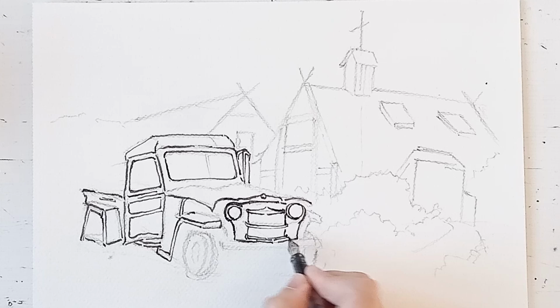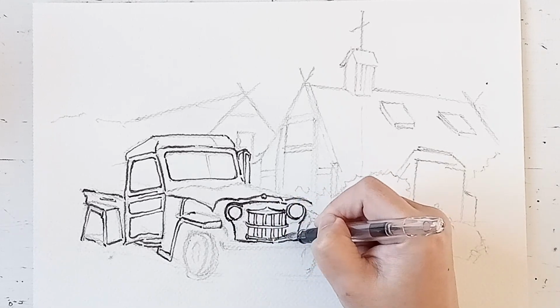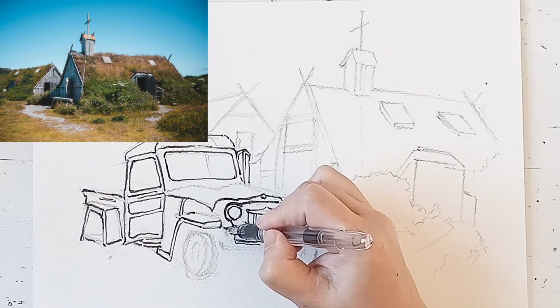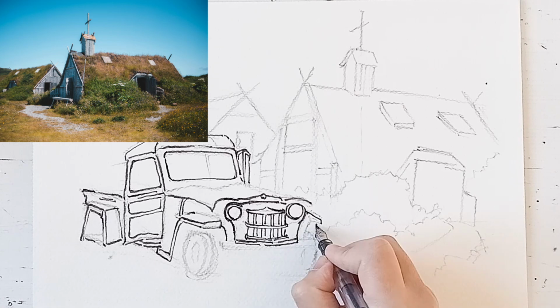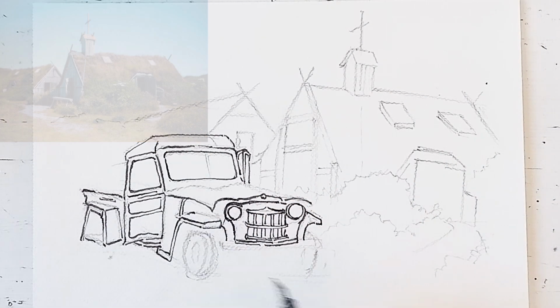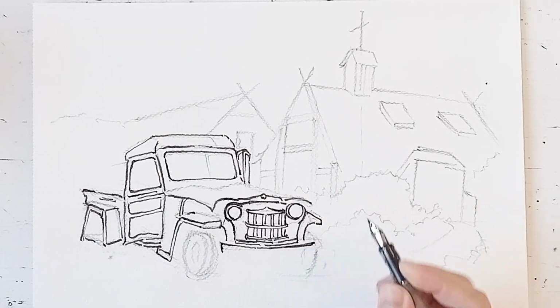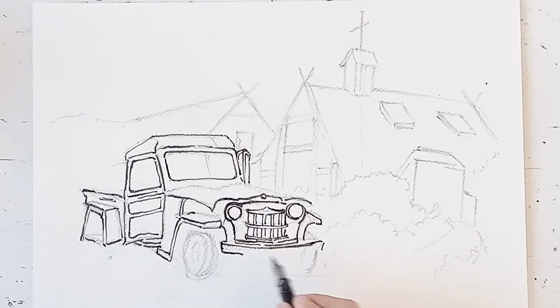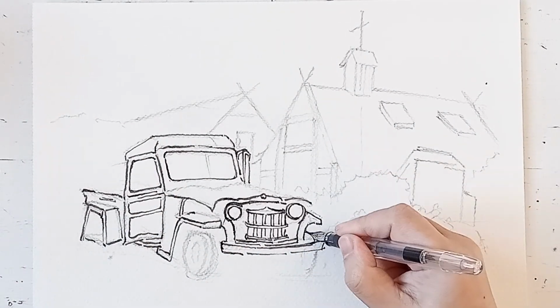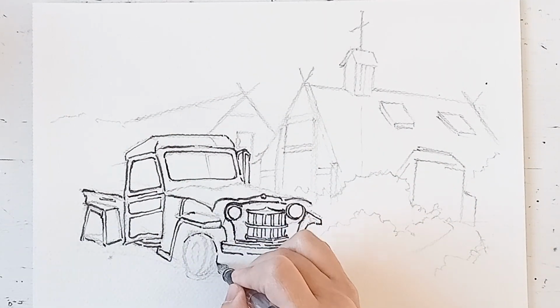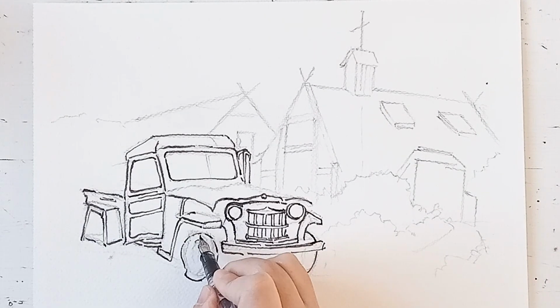I typically look at least 3 to 5 photos to build up the composition. For this painting, I went through several pictures and eventually decided on using this particular one. However, the left side of the composition looked a little too empty, so I decided to add an old abandoned truck in the foreground to enhance the feeling of isolation.